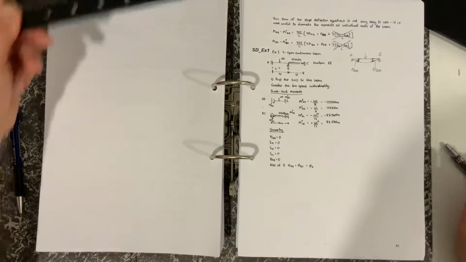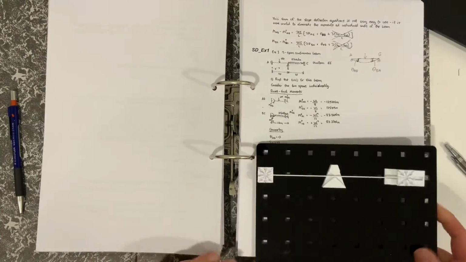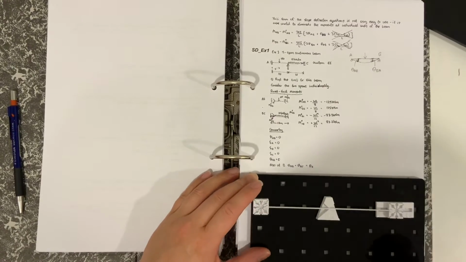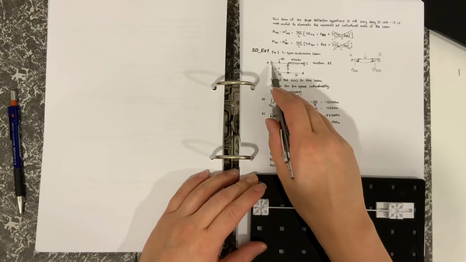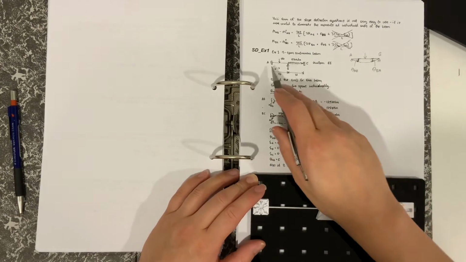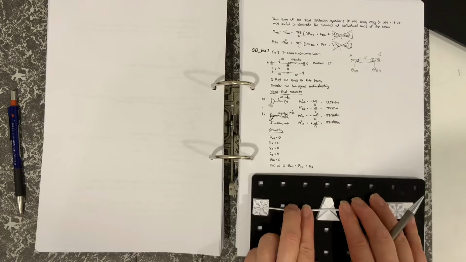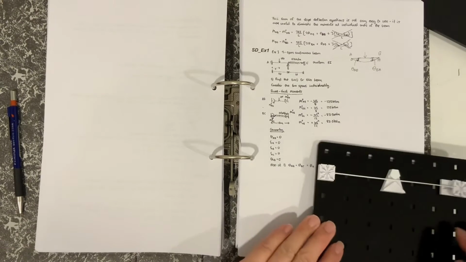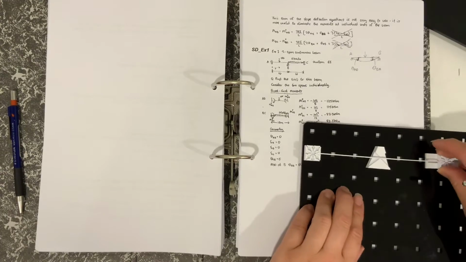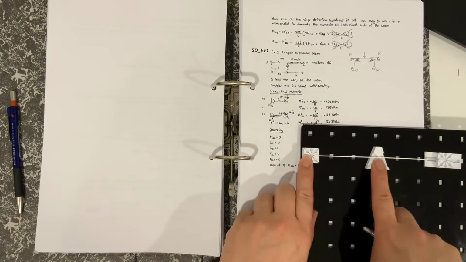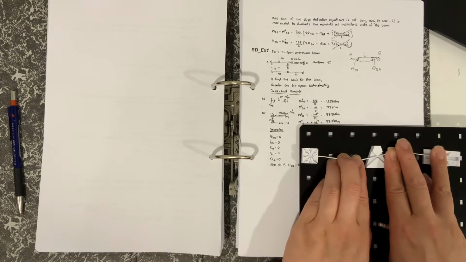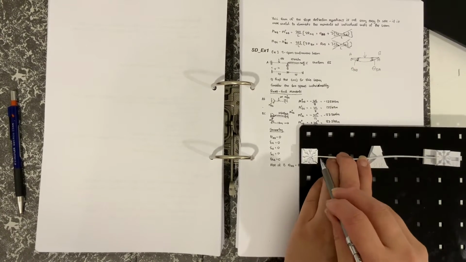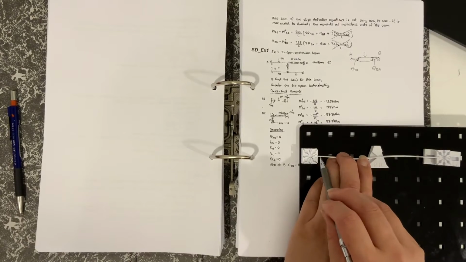Now let's look at the geometry of the problem. Let's make some observations based on how this deforms. Remember, we call this A, this B, and this C. This is the span AB, and under the load we can see that there is going to be no rotation.